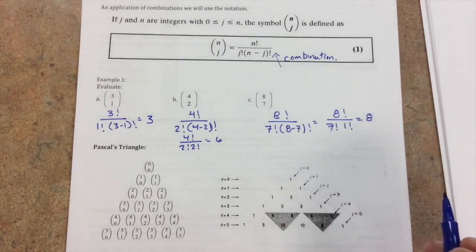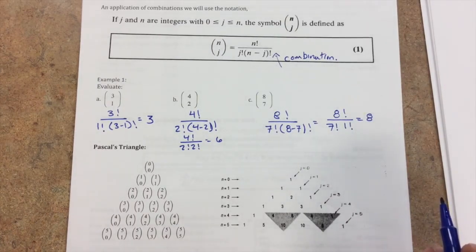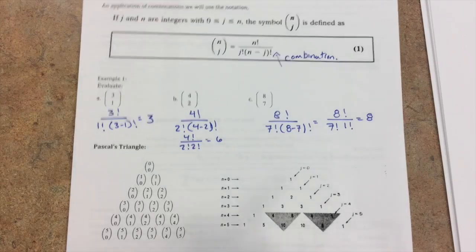And let's just double check that with the calculator. 8 choose 7 just gives me 8.